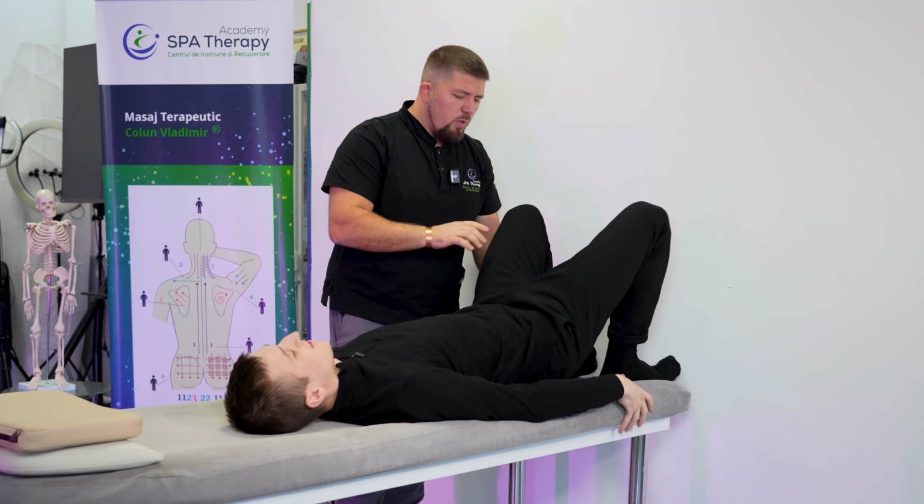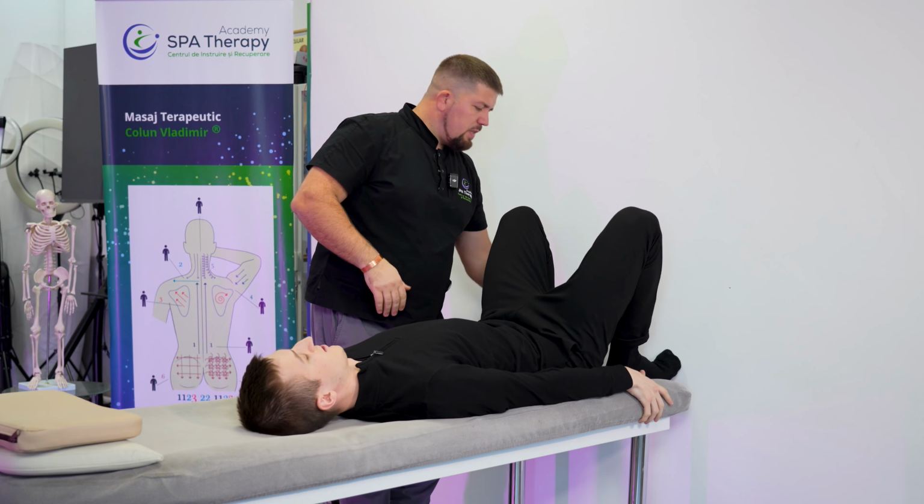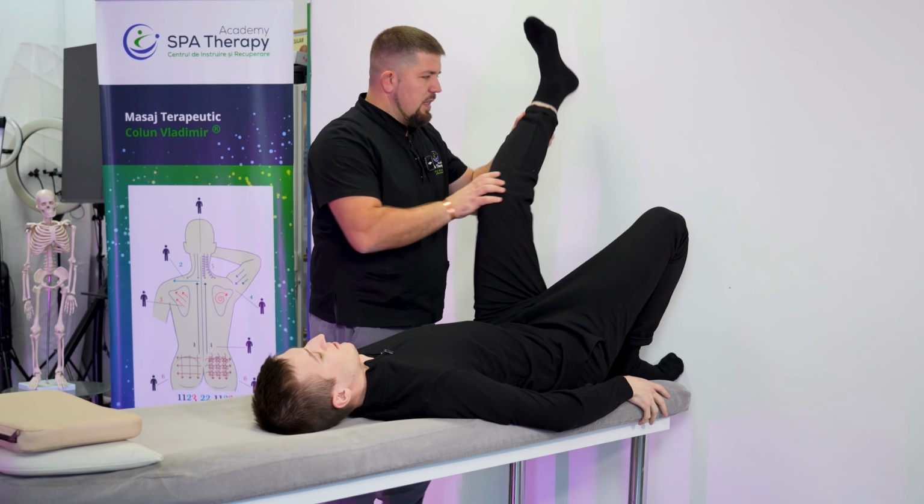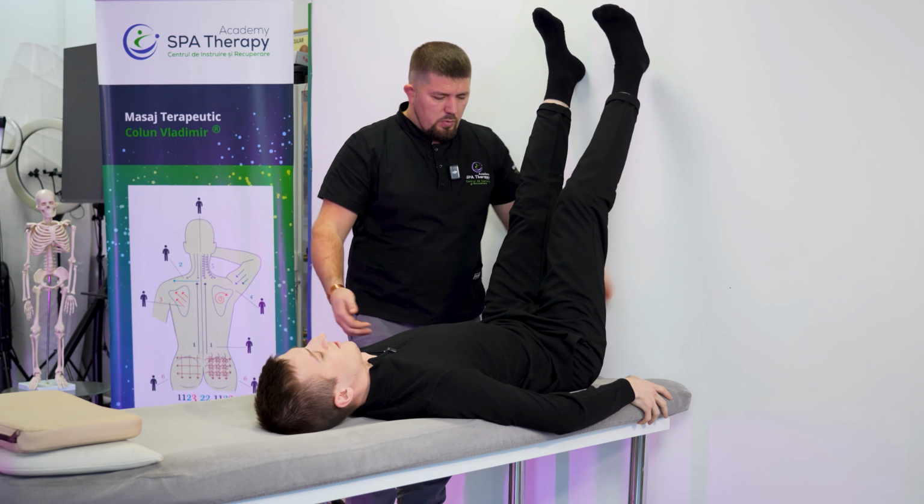A bit more until we reach and press the buttocks against the wall and slowly lift the legs up. First we lift like this, the second one like this, and we move forward more.